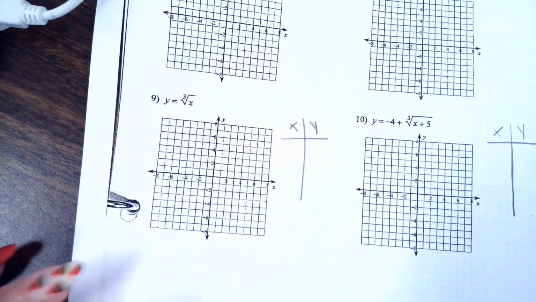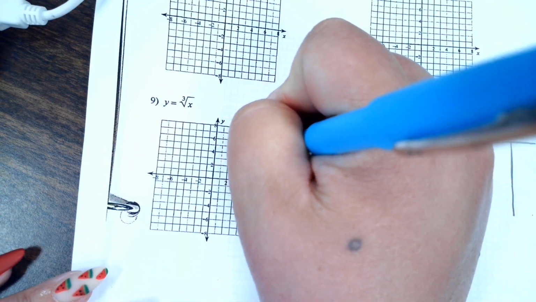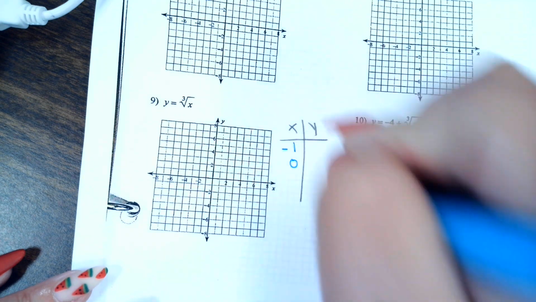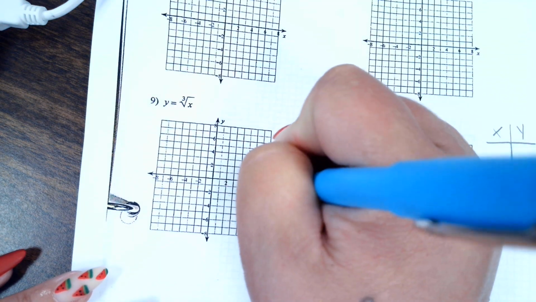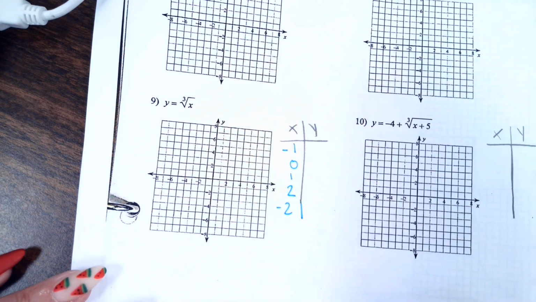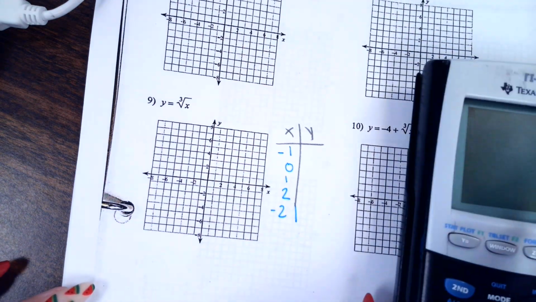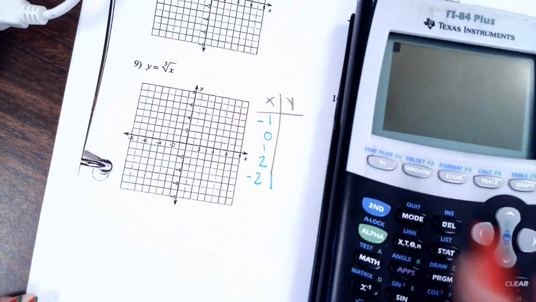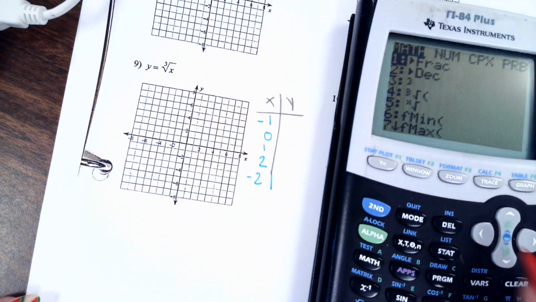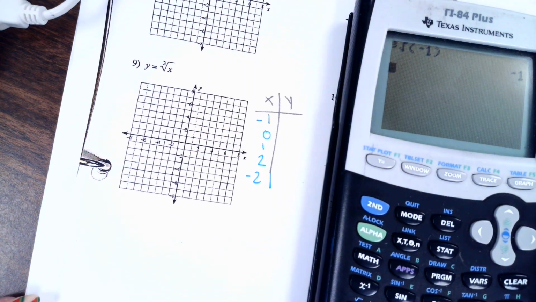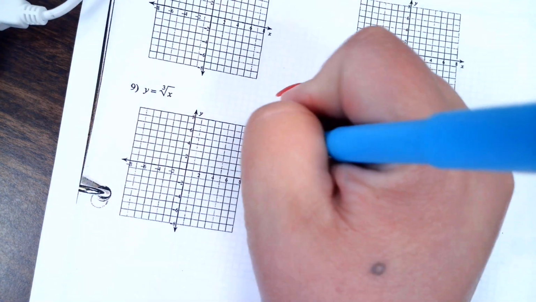So let's just do -1, 0, 1, and 2. Let's actually do -2 as well. I know we're a little out of order, but that's okay. So the cube root, remember you go to math, number 4, the cube root of -1. That's going to give you -1.